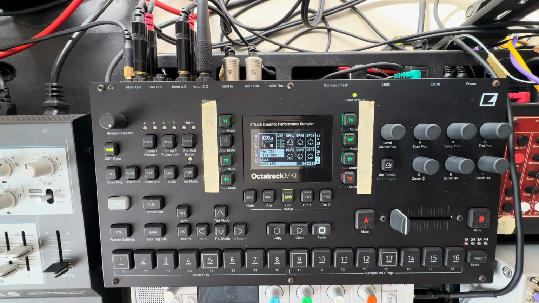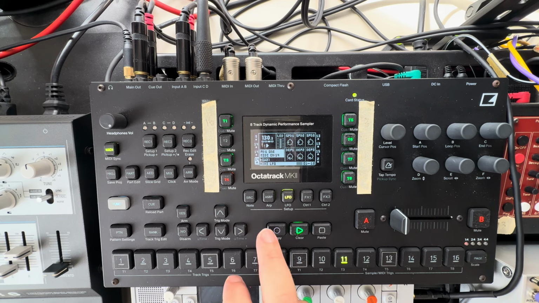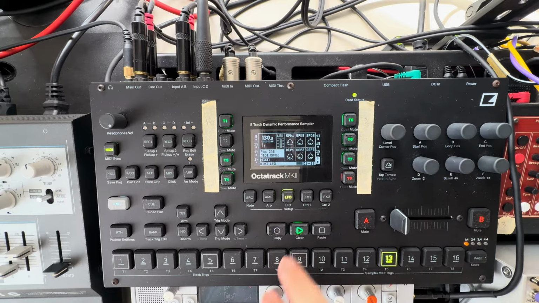Today is more focused on generative sequencing in the Octatrack. If I press play, there's nothing in the sequence at all. I can go to this track, which is my Intellijel Atlantis, an awesome little mono synth.